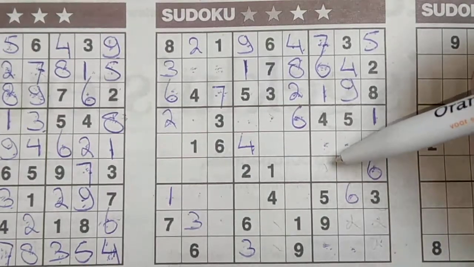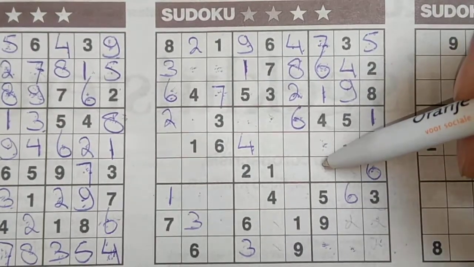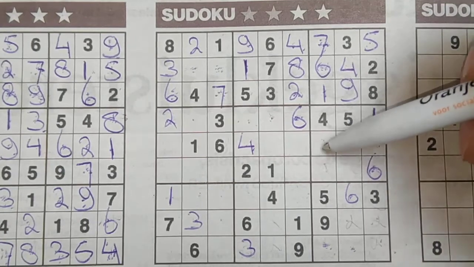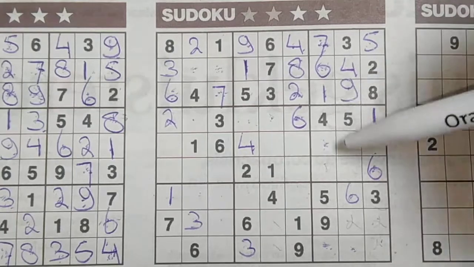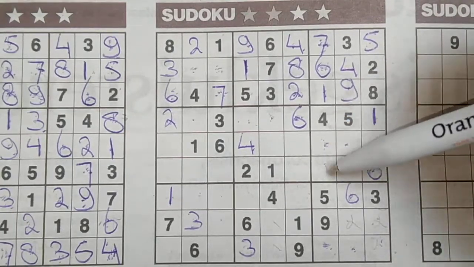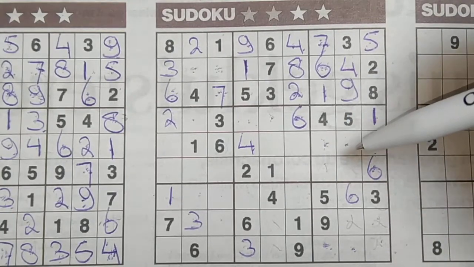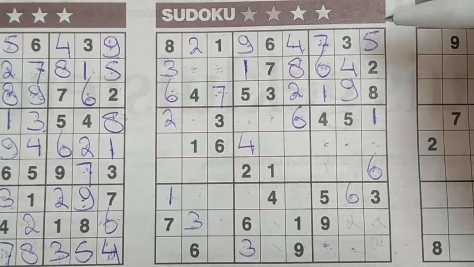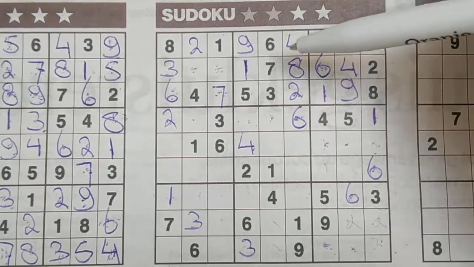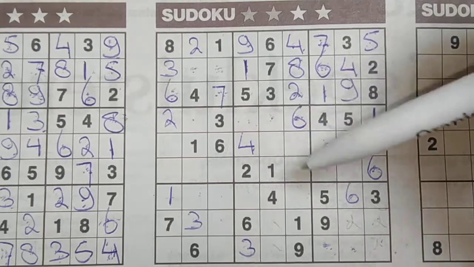The 3, no, the 3 I cannot fill this yet. The 2 also. I need to wait.